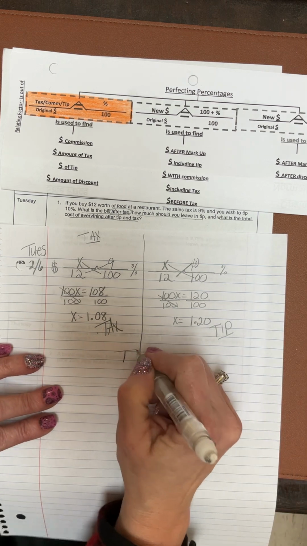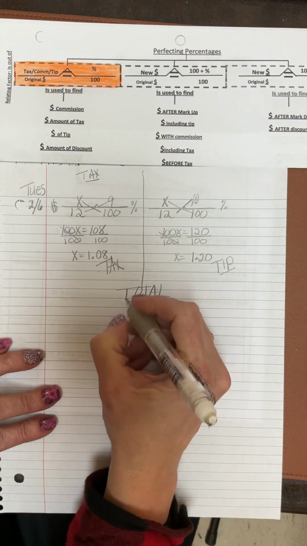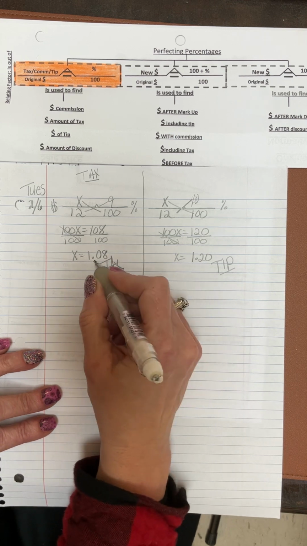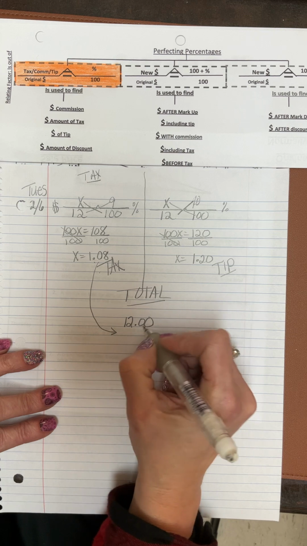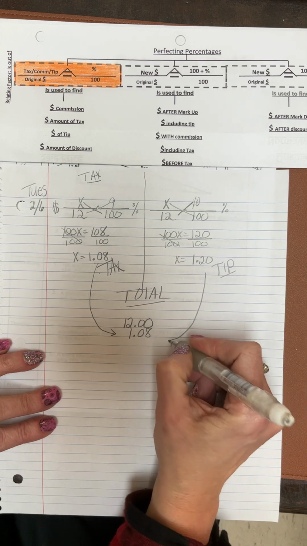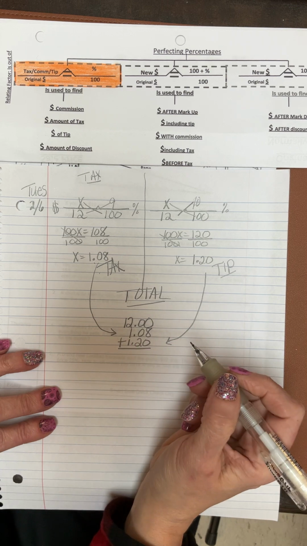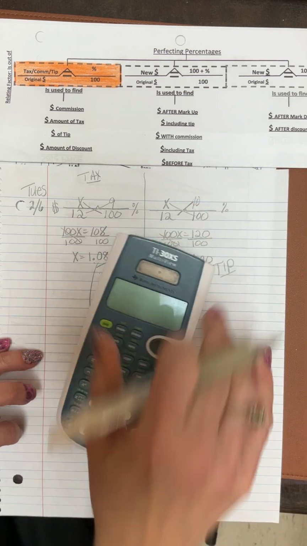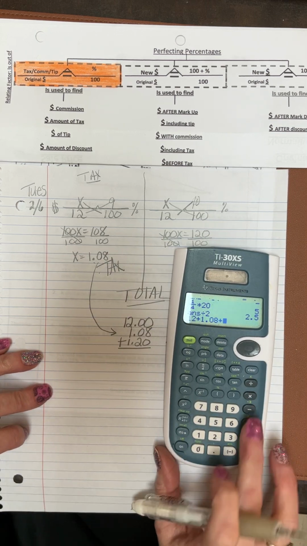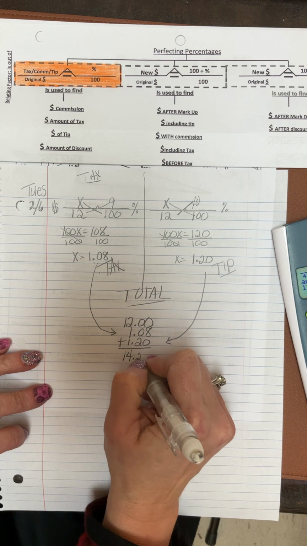Now I want the total. So I spent $12. I had tax of $1.08. I had a tip of $1.20. So I'm going to put all of that together. And of course, don't use your mashed potato brain. 12 plus 1.08 plus 1.2 is $14.28.